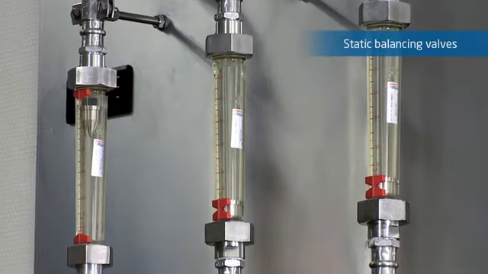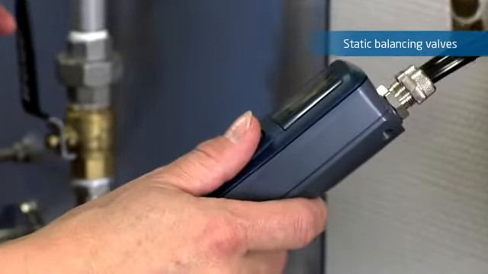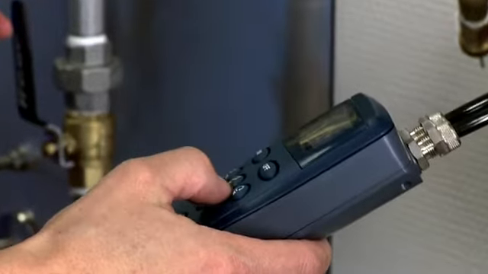You can determine the flow in a static balancing valve by measuring the pressure differential across the valve with a manometer and cross-referencing the measurement with the valve's data.